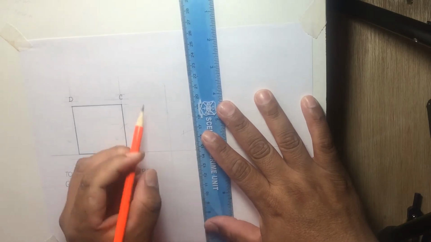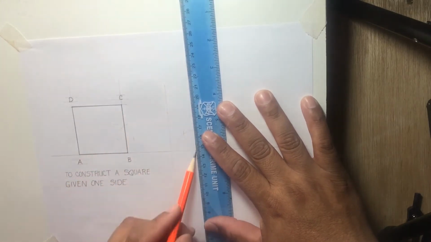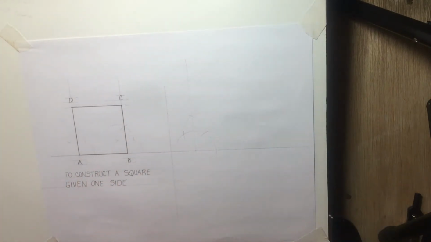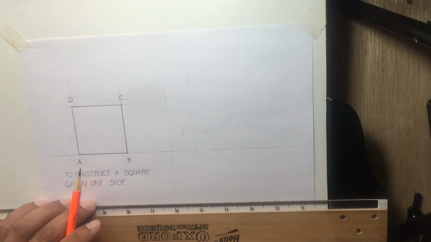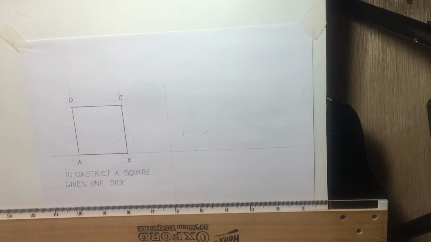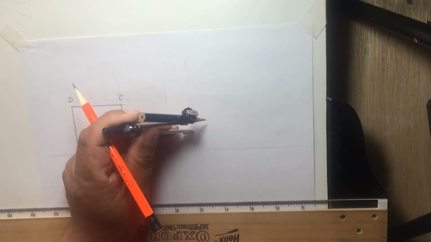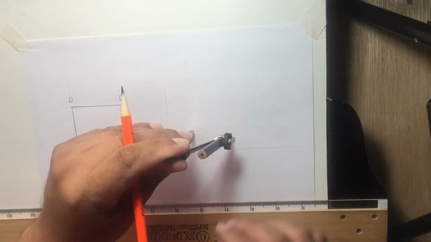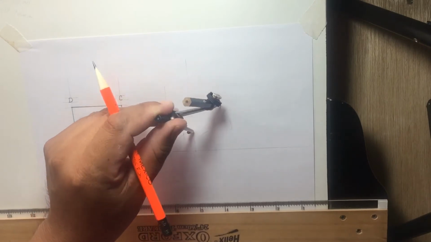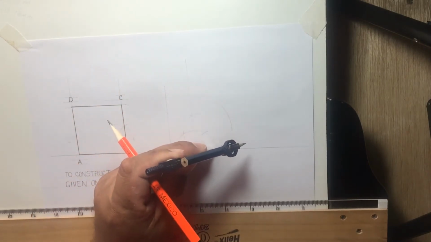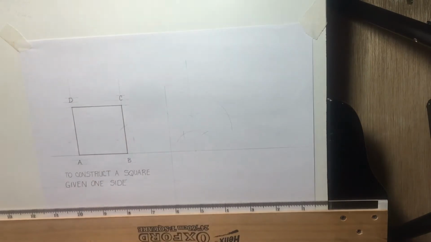Everything is construction lines. If you cannot recall the construction of 45, then I suggest you go back to the video on the construction of triangles.